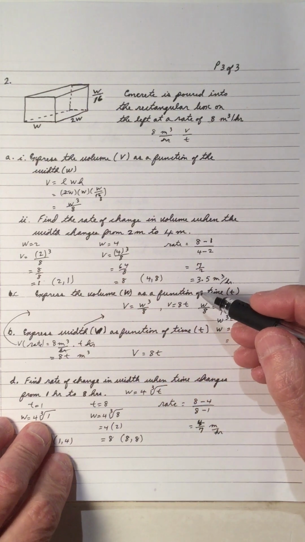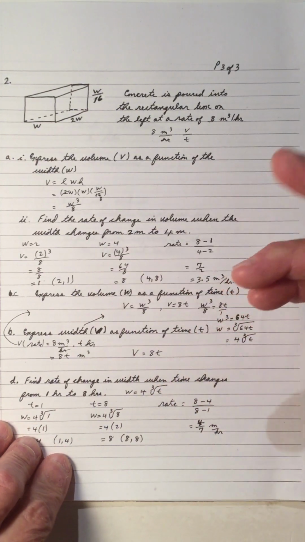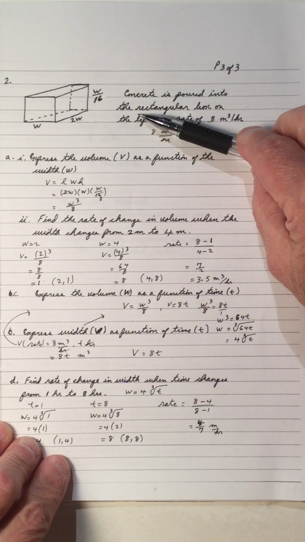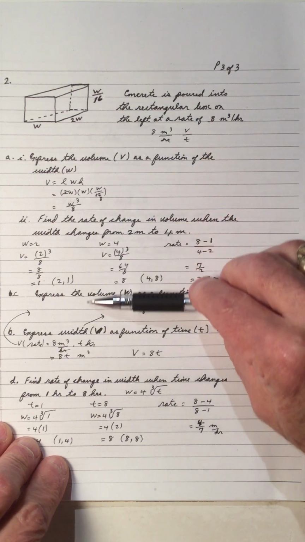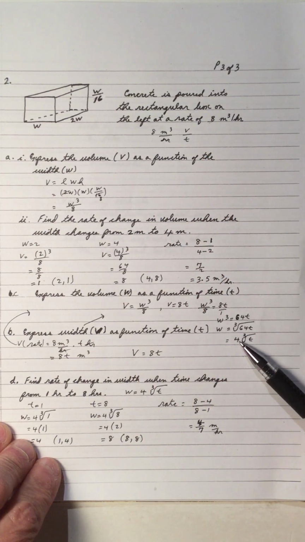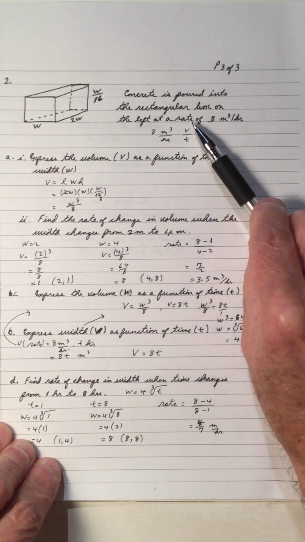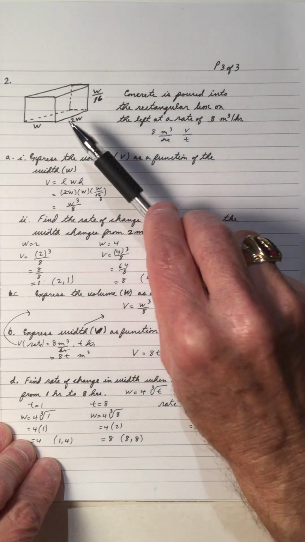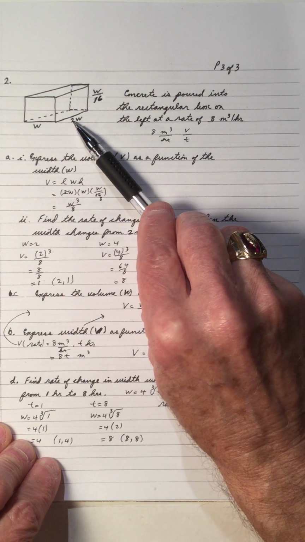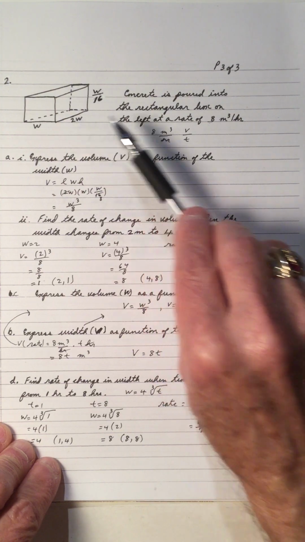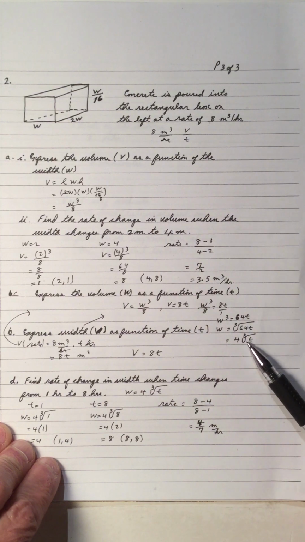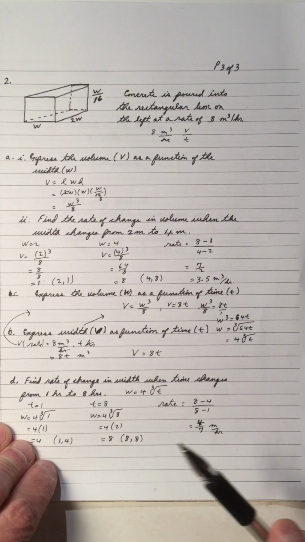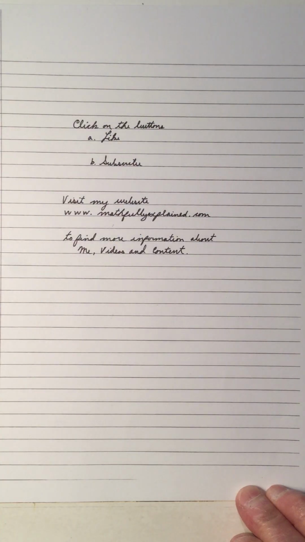Excellent problem, but I led you through. Again, if I gave you this problem and left all this out, you would have to come up with this equation, knowing this information, and knowing that there's a volume, knowing that I can get the volume of this box, so relating the W to the time, come up with this equation, and then getting the rate of change. So think, always be thinking.